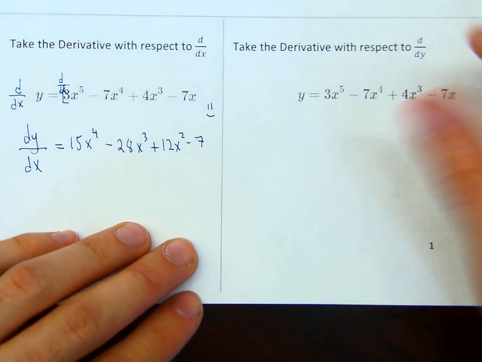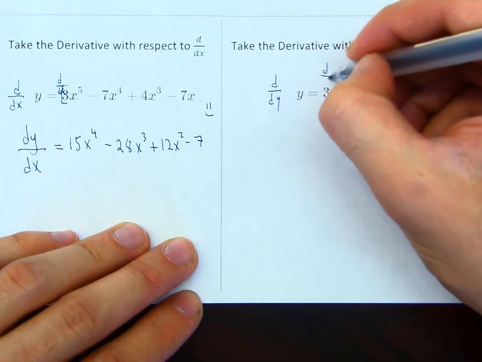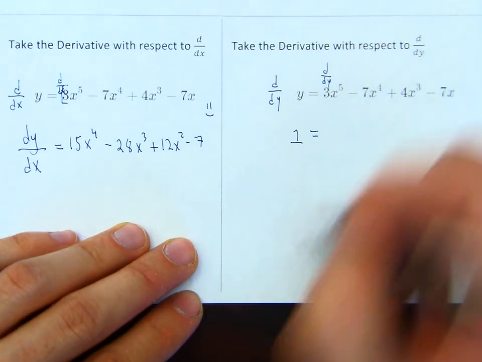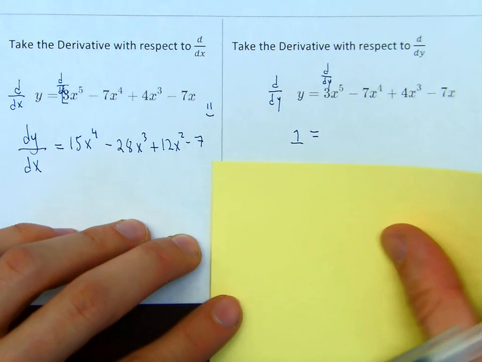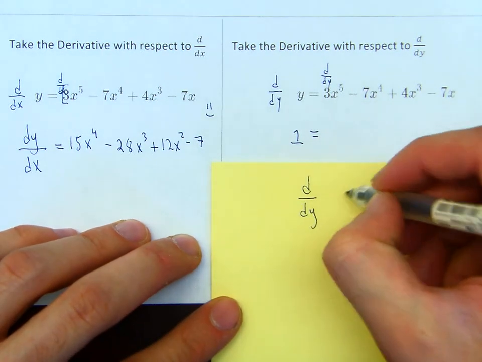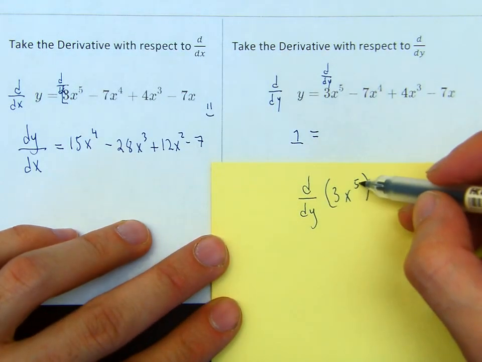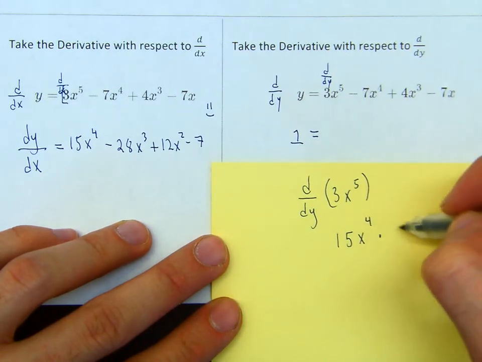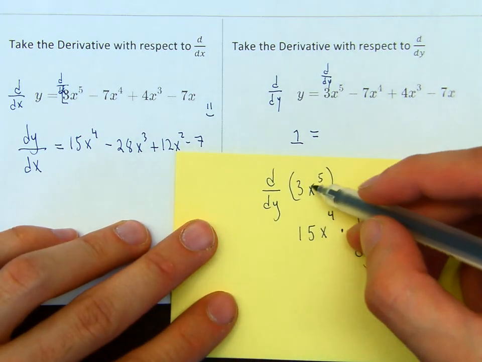So let's take a look at this one here. Now let's do d dy. What happens if you do d dy on both sides? Now here, what's d dy of y? This is 1, okay? Because here these two are matching. But now, what about this one? What is d dy of 3x to the fifth? What this will equal is 5 times 3 is 15x to the fourth, but we're gonna have to add a dx dy attached to this here, because notice you're doing a chain rule here.